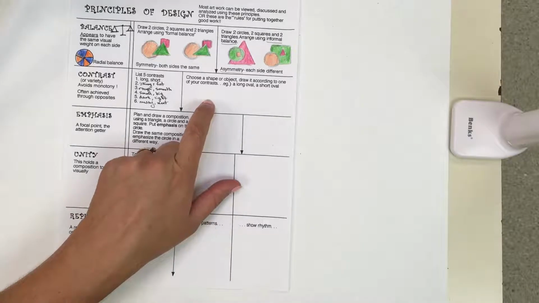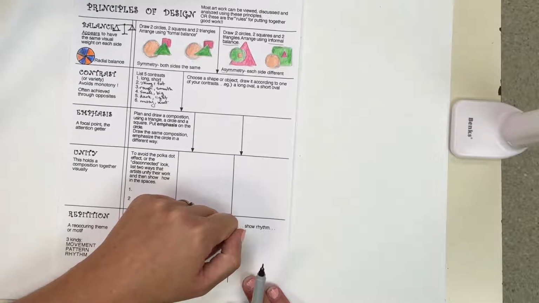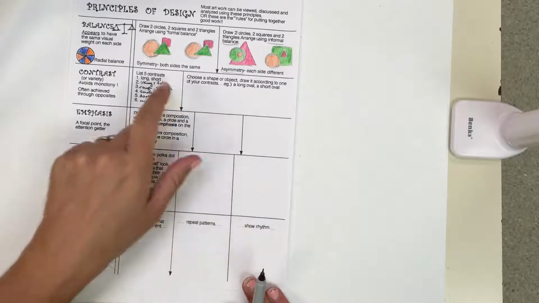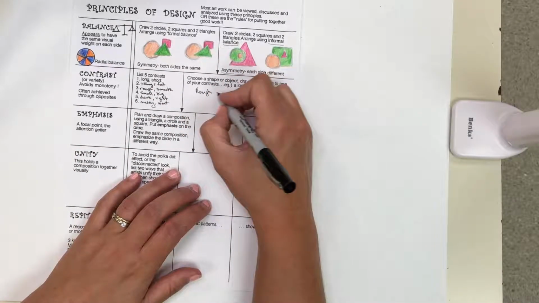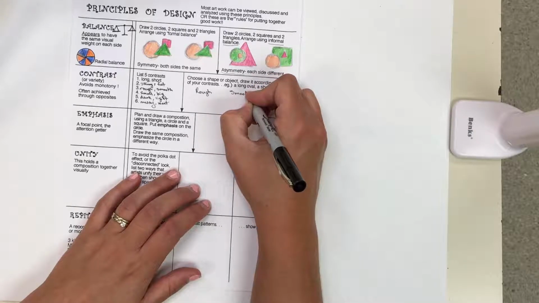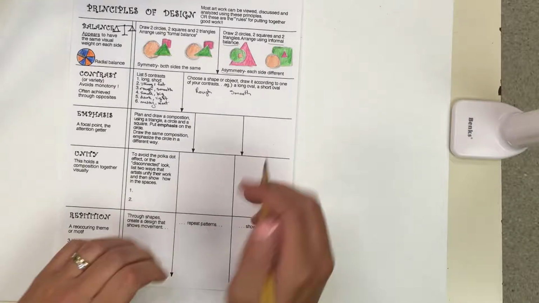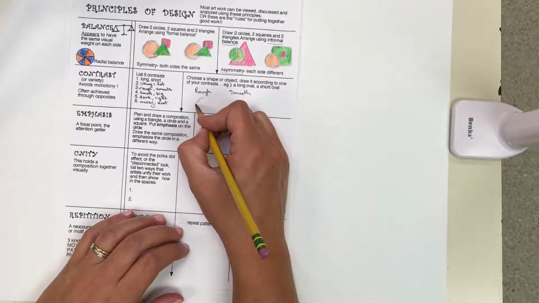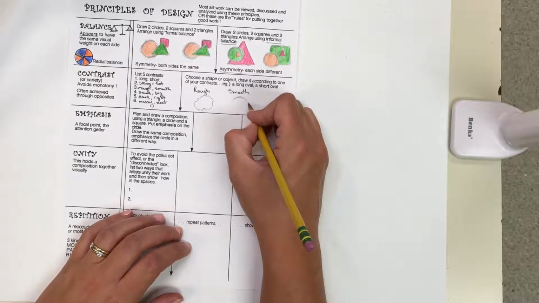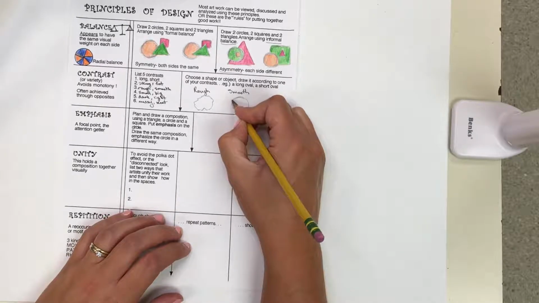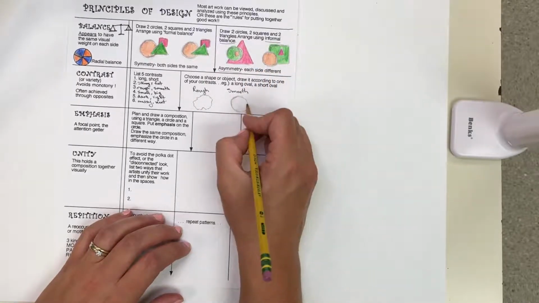What I'd like you to do over here is choose a shape or an object, and I want you to draw it according to one of your contrasts. So I'm going to choose rough versus smooth. Rough, smooth. All right, and I am going to draw a circle or sphere that looks rough and one that looks smooth. And I'm going to use value. I'm going to use some shading to make that happen, right?